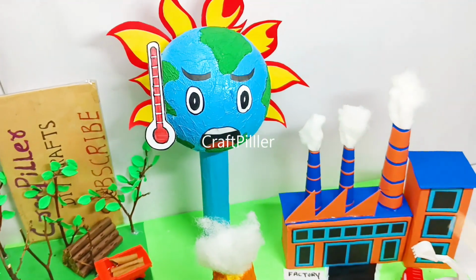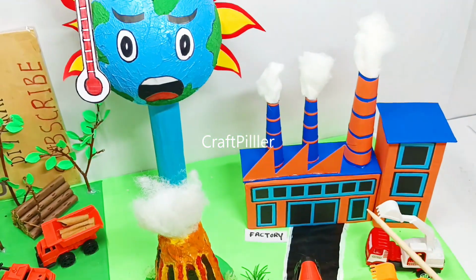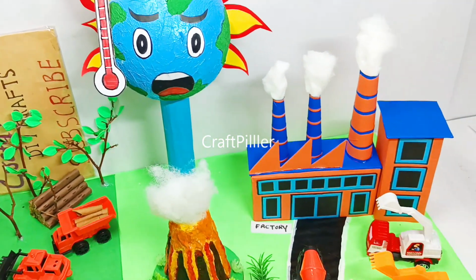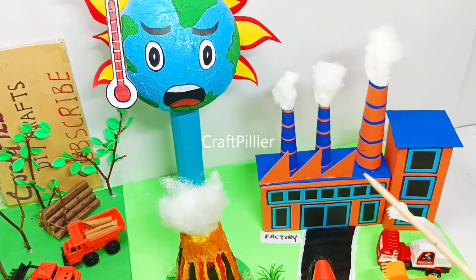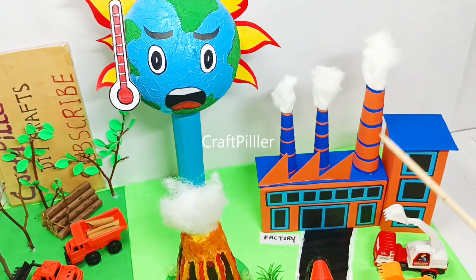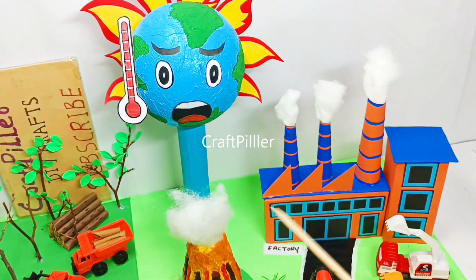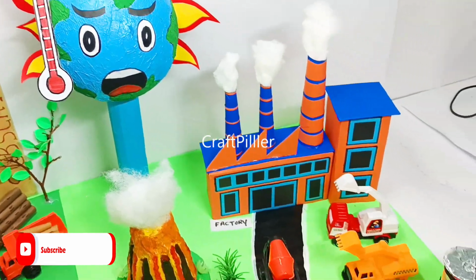The major reason for global warming, which we are trying to depict, is factory pollution. After industrialization, a lot of factories are getting opened up, and because of that, factories are releasing too much carbon dioxide. Because of this carbon dioxide, this whole earth environment is getting heated up. That is the number one reason.